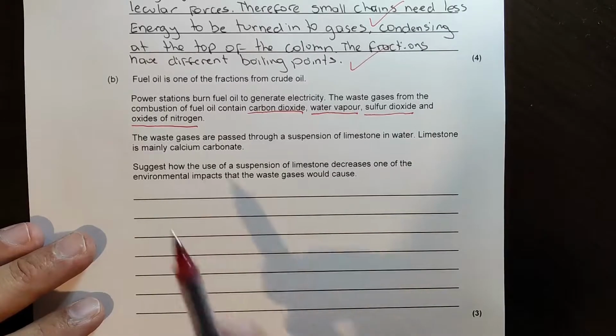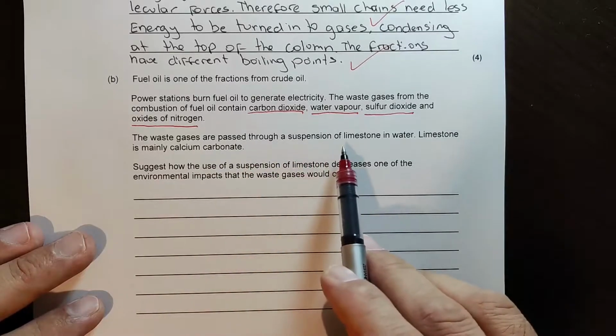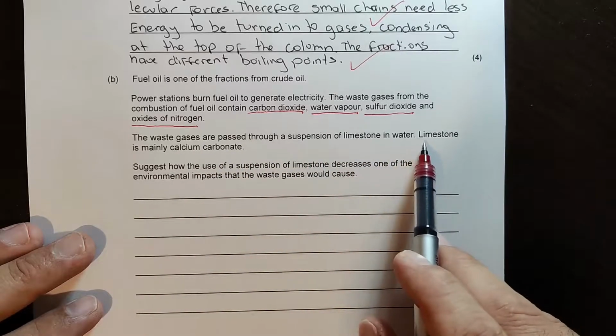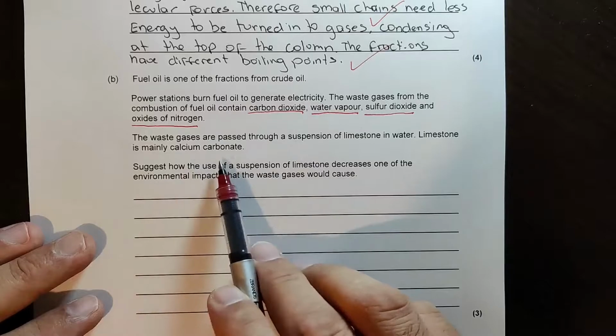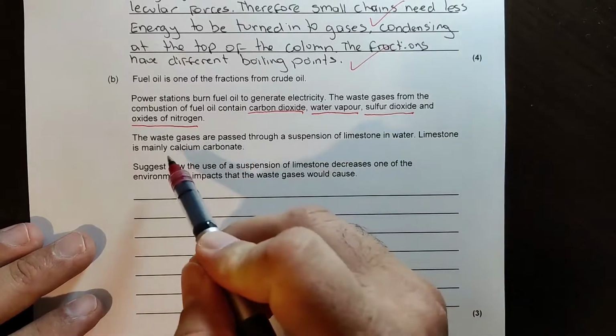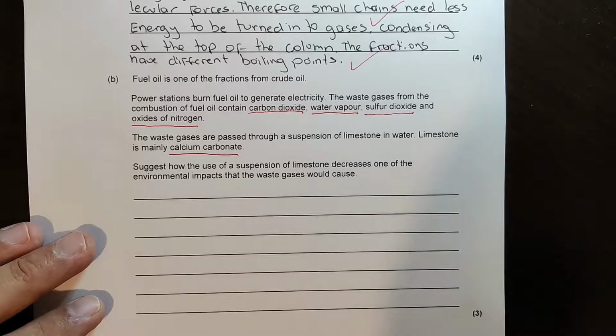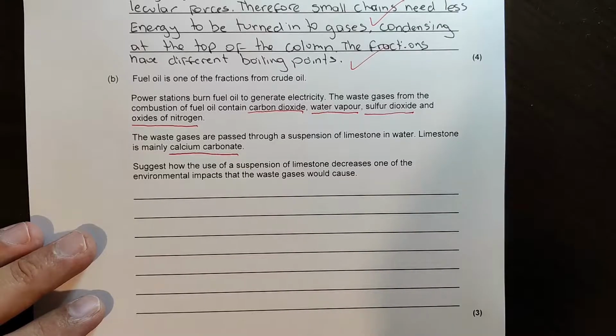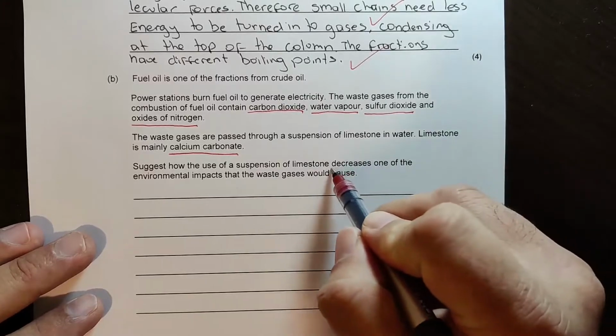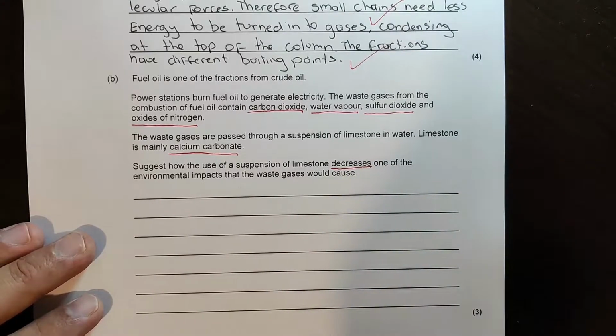The waste gases are passed through a suspension of limestone in the water. Limestone is mainly calcium carbonate. Calcium carbonate suggests how the use of a suspension of limestone decreases one of the environmental impacts that the waste gases would cause.